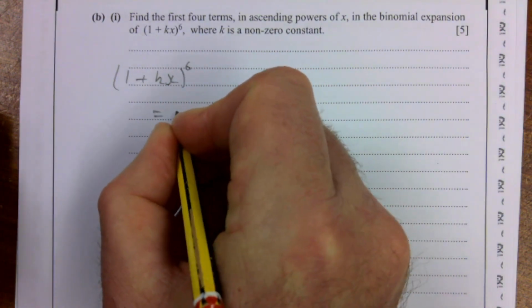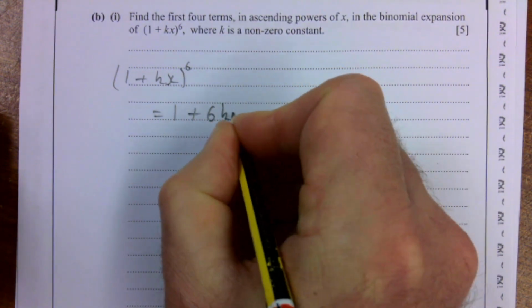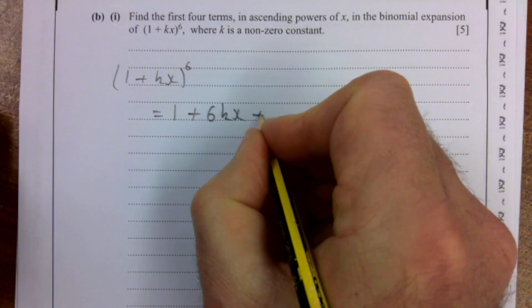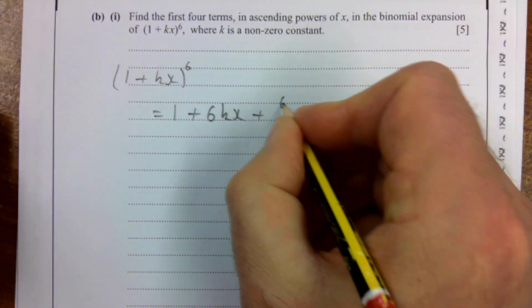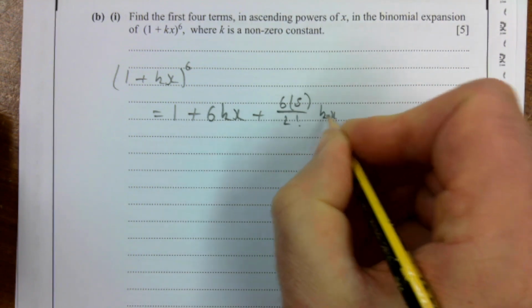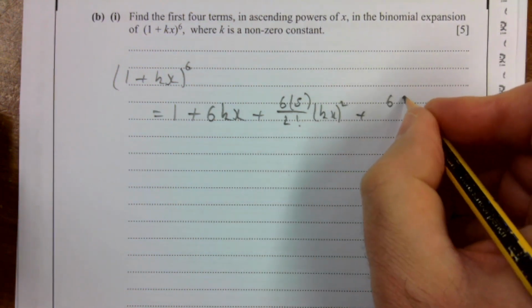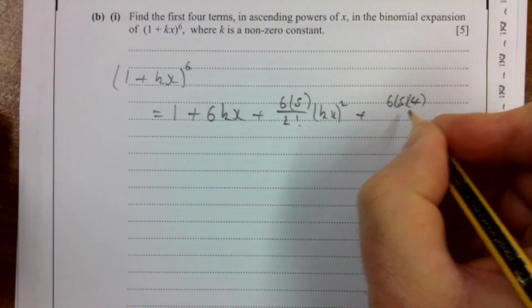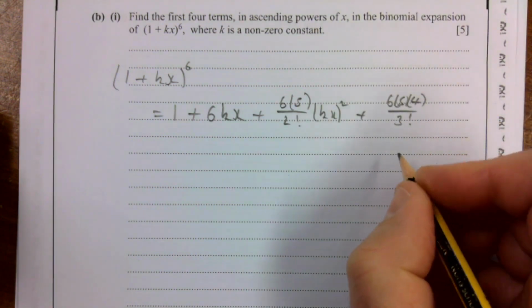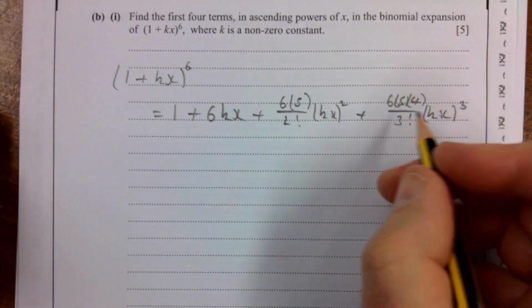through. So my formula booklet just says 1 and then it's nx. So that's 6 times kx plus 6 times 5 over 2 factorial kx squared plus 6, 5, 4 over 3 factorial kx all cubed. Remember, that has to be all cubed.